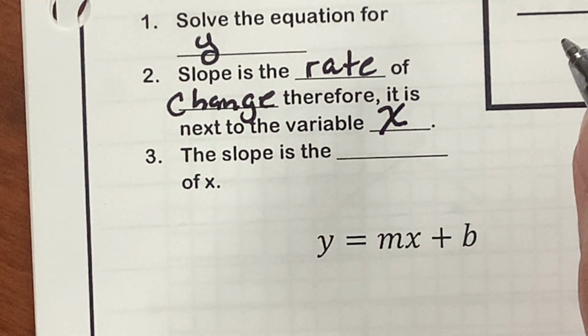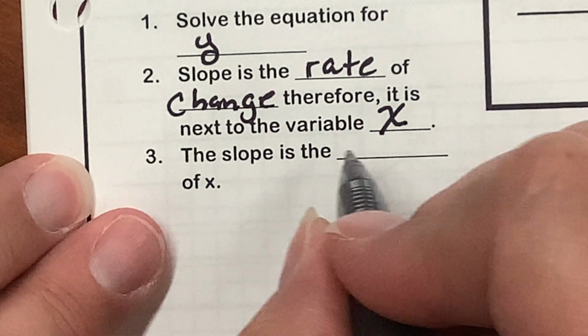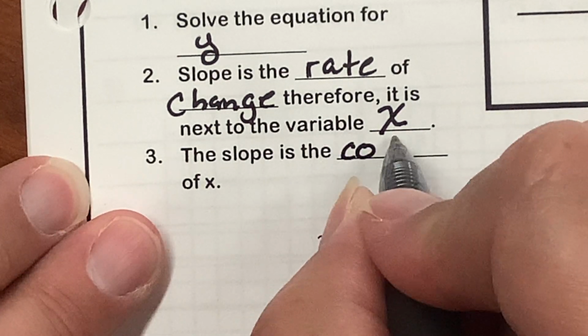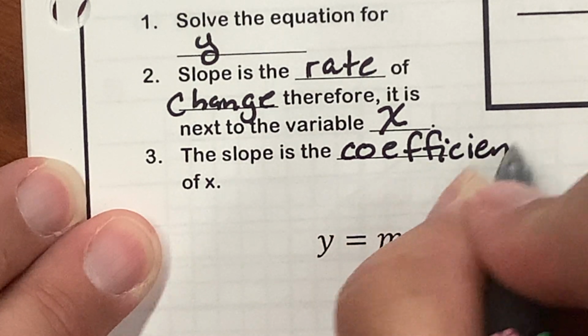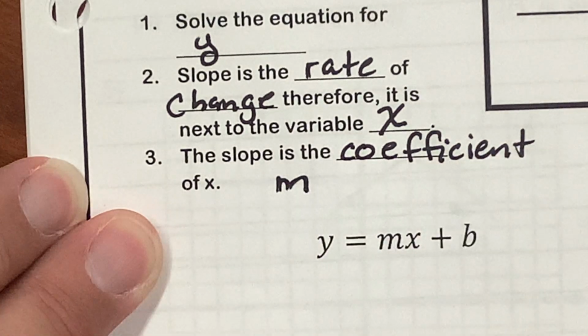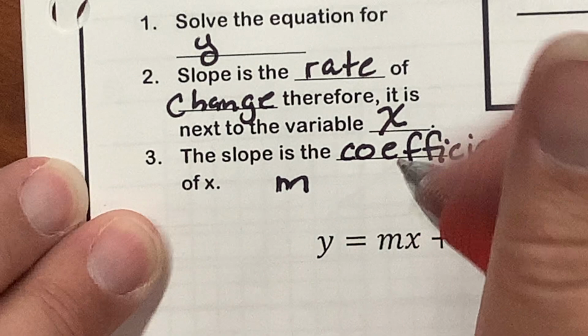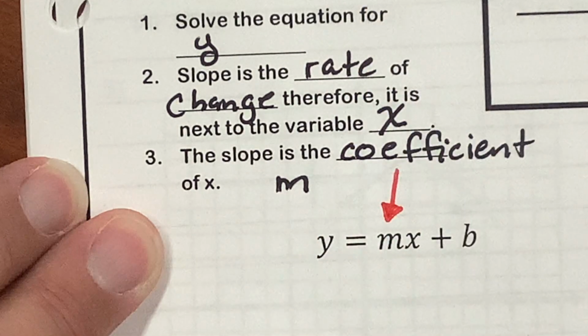It's the coefficient of x, the m, and the slope is the coefficient of x. In other words, the m in mx plus b. So this is the coefficient of x, and we use the letter m.